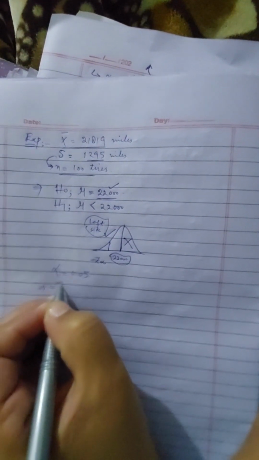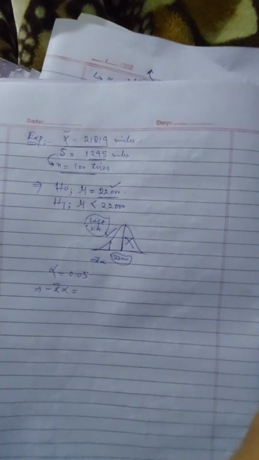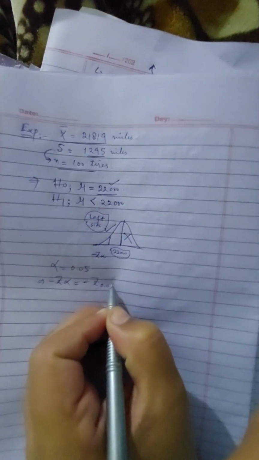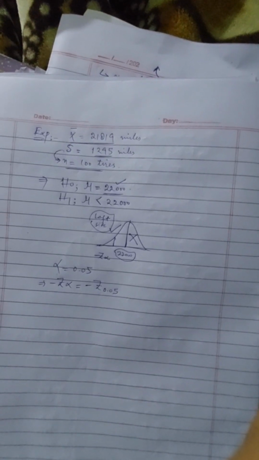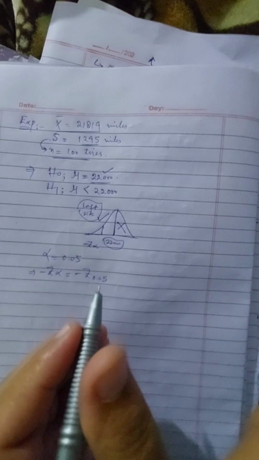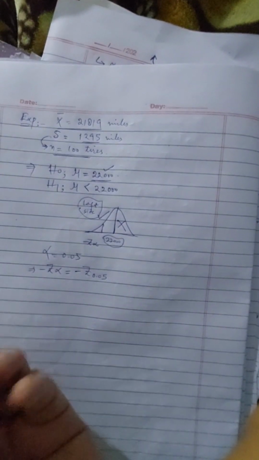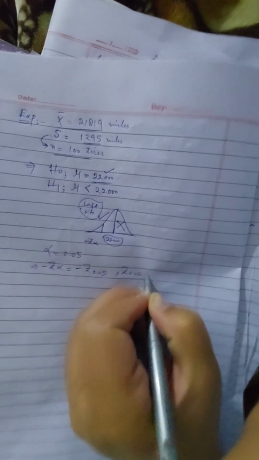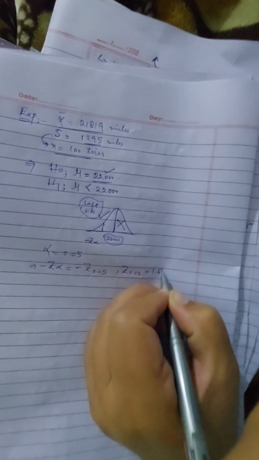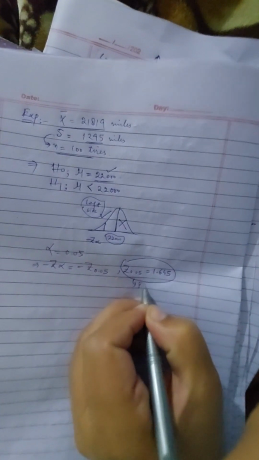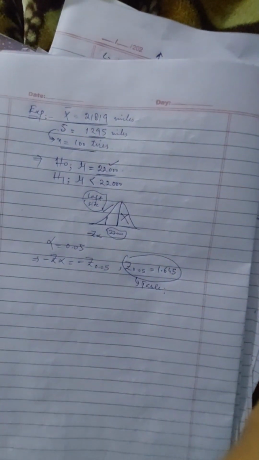So minus z of alpha is equal to minus z of 0.05, and z of 0.05, we know, is equal to 1.645. It is from the table.